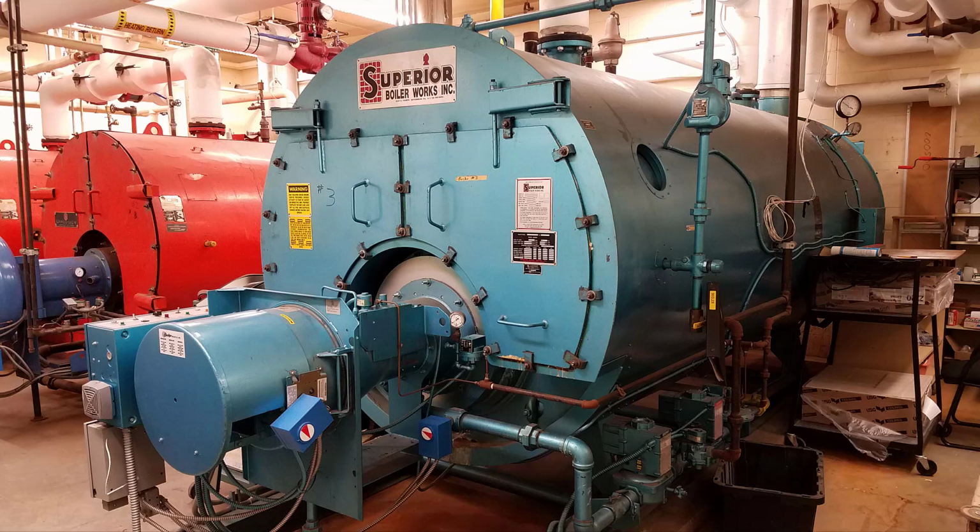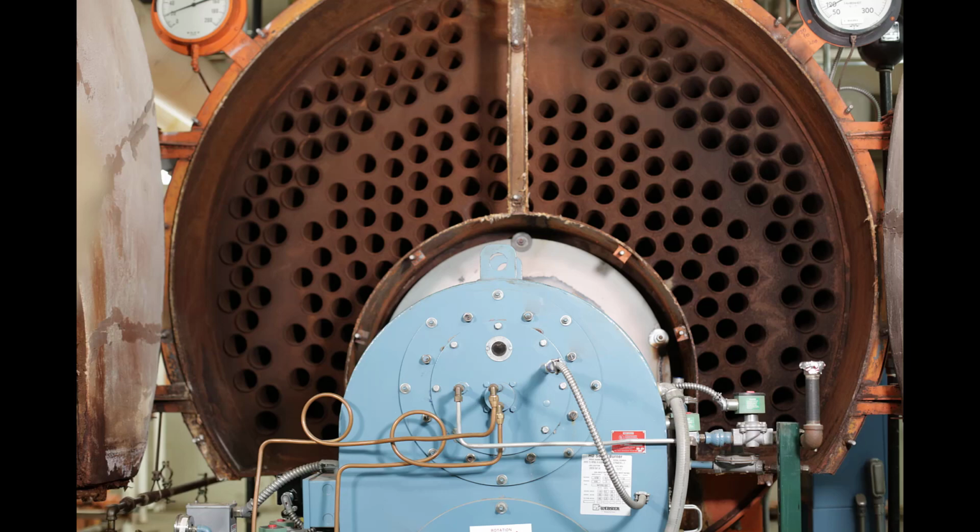Of course, the boiler will be shut down when it is not heating season. During summer, preventative maintenance will be performed so that when the heating season arrives again, the boiler will run efficiently.